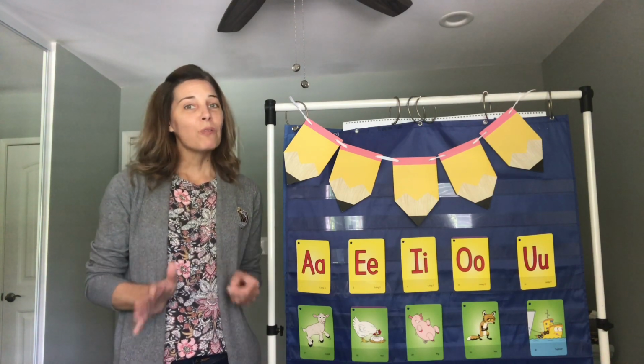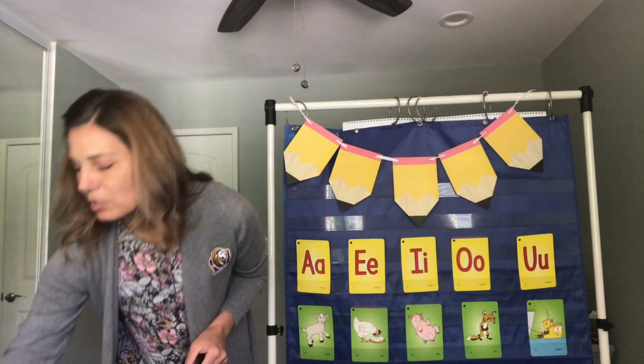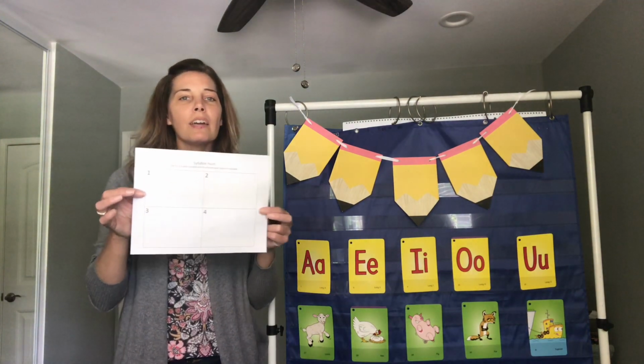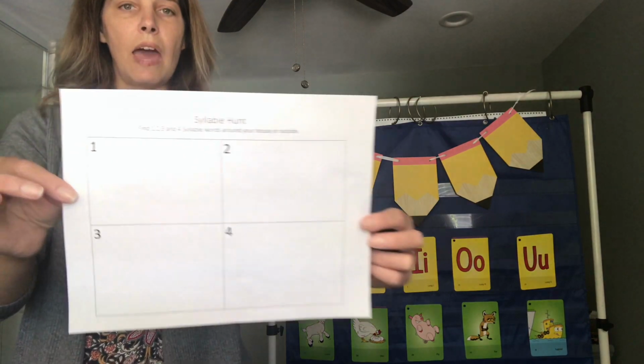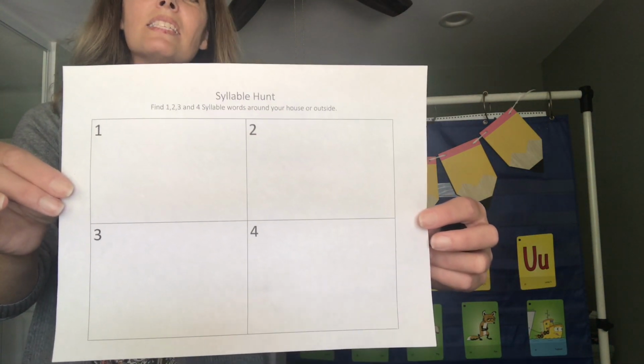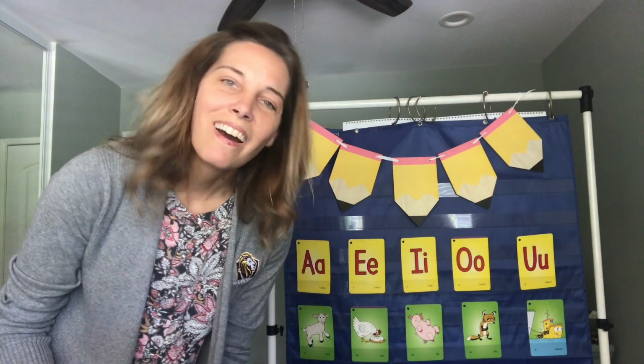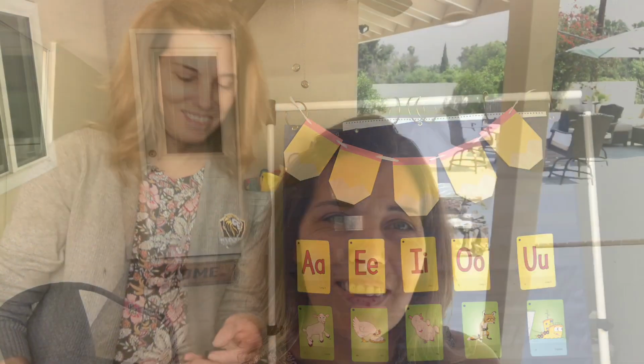All right, so now we're ready for our activity. Today you're going to need this worksheet. You're not going to need it just yet, but it has 4 boxes, and this is called a syllable hunt. Are you ready to go on our syllable hunt? All right, friends, let's go.